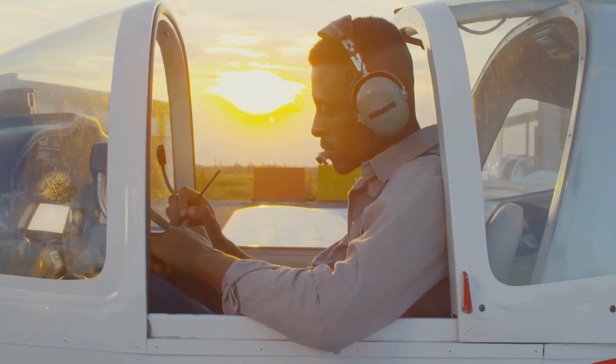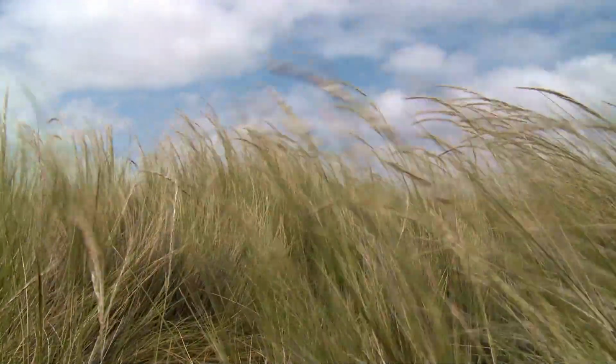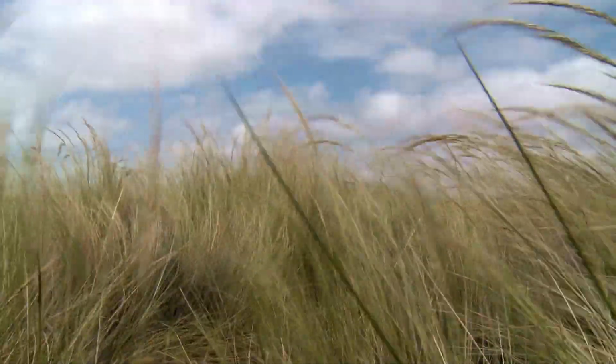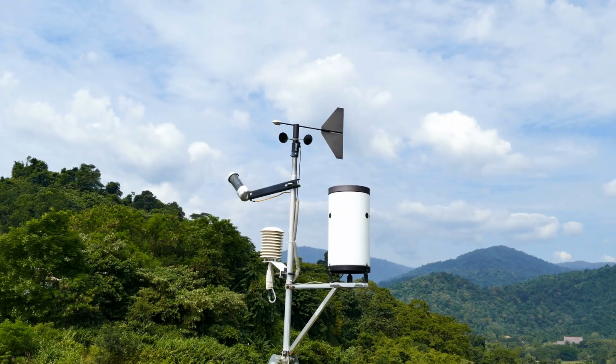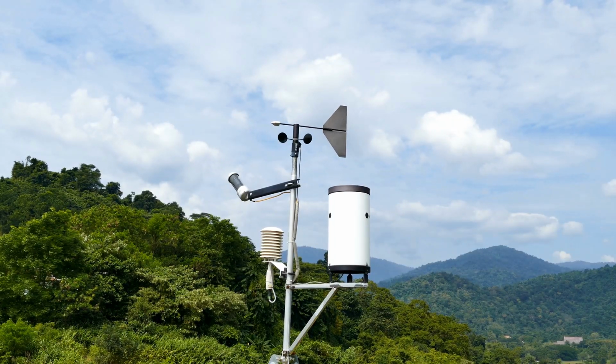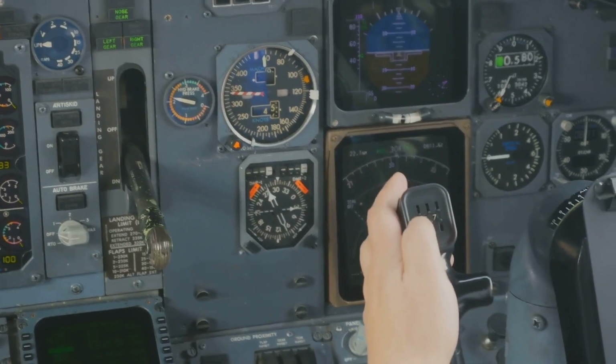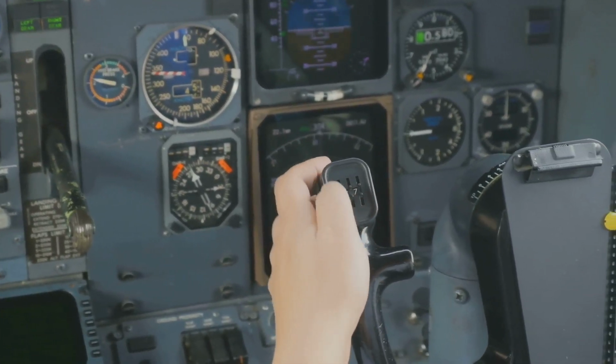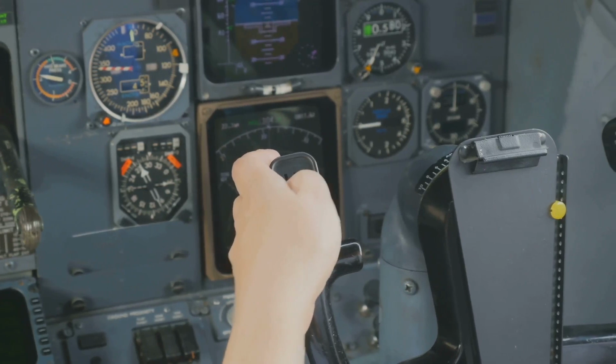Let's start with the basics. Wind is simply the movement of air relative to the Earth's surface. It's caused by differences in atmospheric pressure, which are influenced by factors such as temperature, terrain, and the Earth's rotation. For pilots, wind can either be your best friend or your worst enemy, depending on how you manage it.